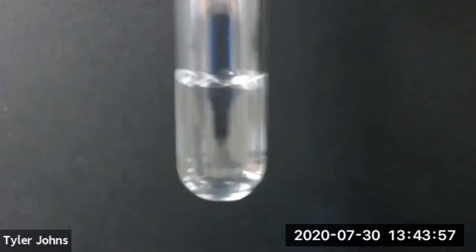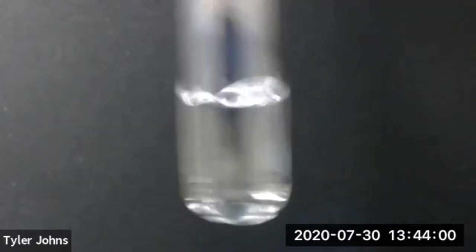We've now added 20 drops of methanol to our deionized water.